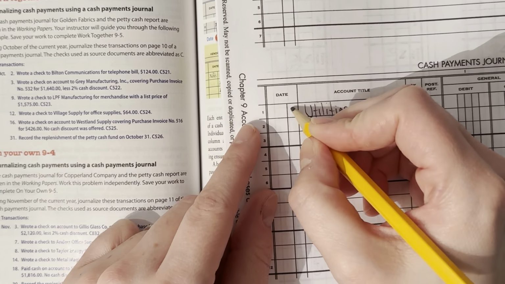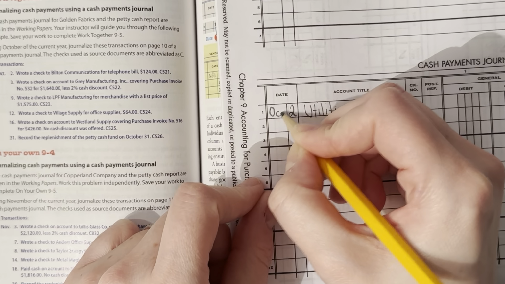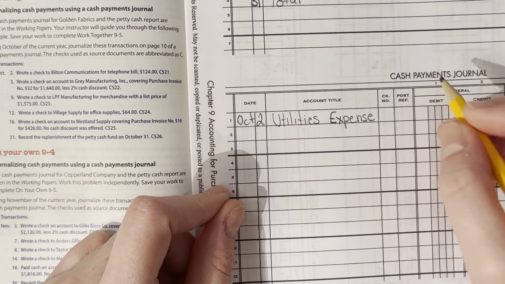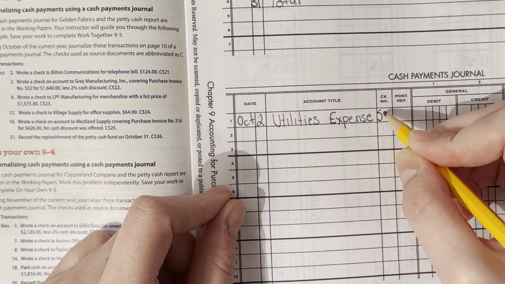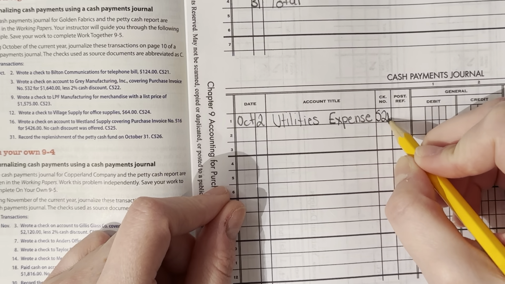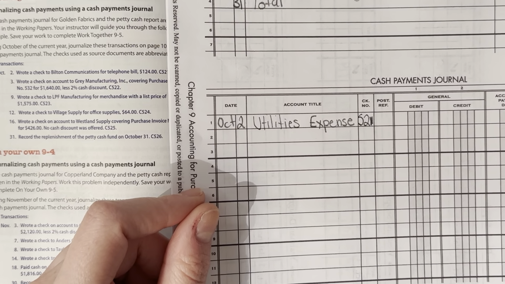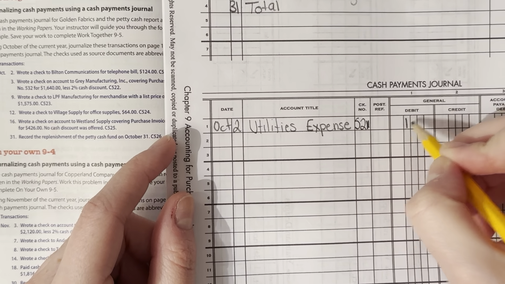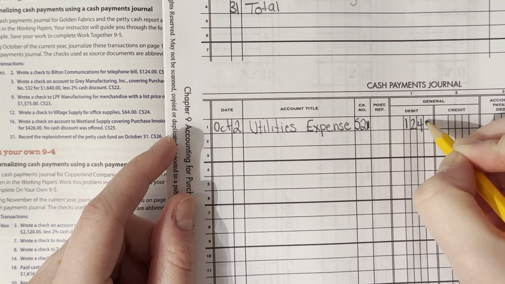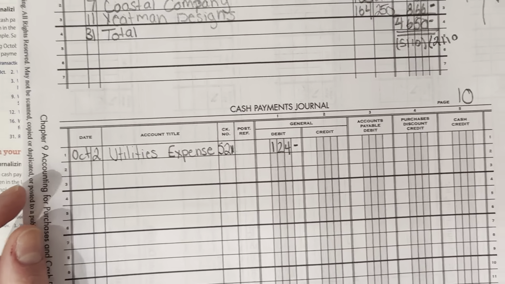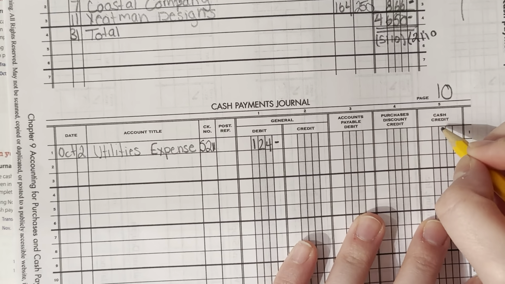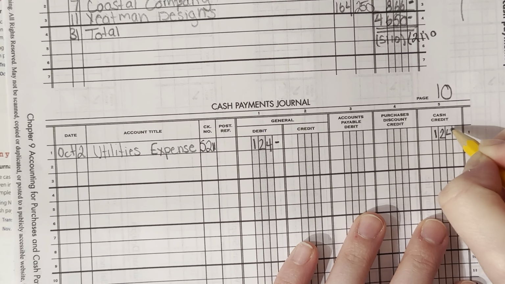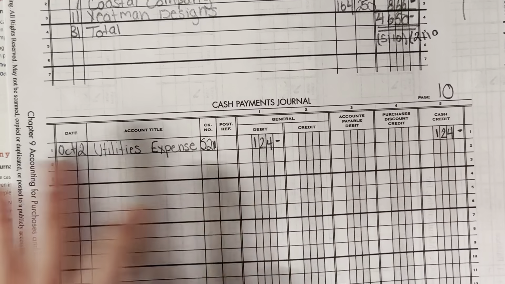Of course, I forgot the date. Let's do October 2nd. Okay, October 2nd, utilities expense, check number 521. Check is cash, don't forget that. If it's a utilities expense, the normal balance of an expense is a debit, $124, and this is the cash payments journal, so we're always going to affect cash. So we paid with cash, $124.